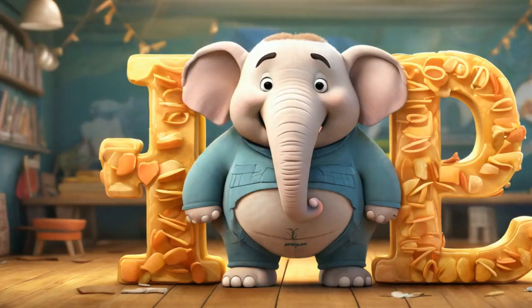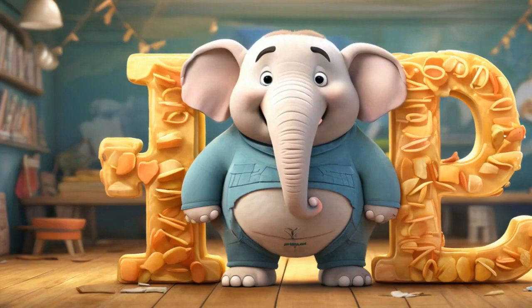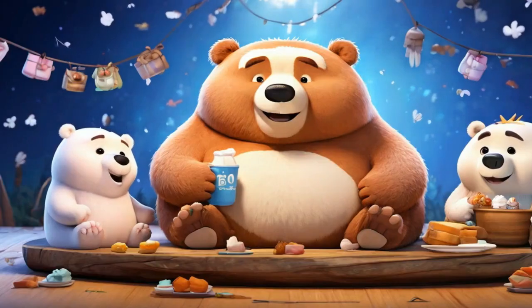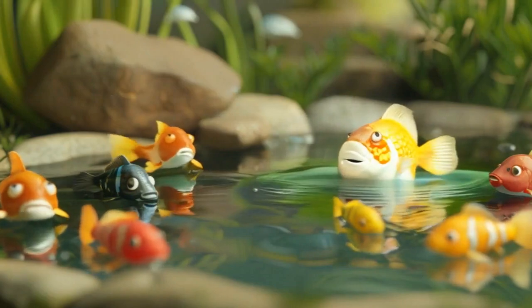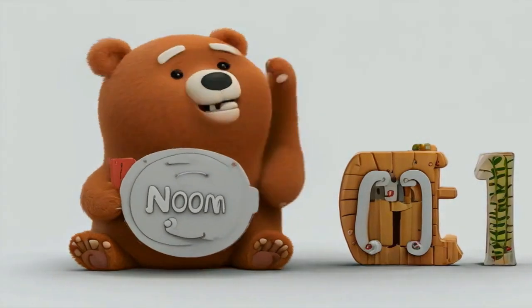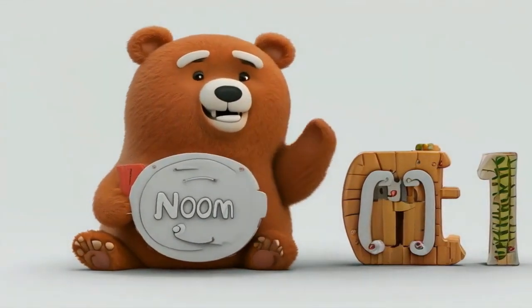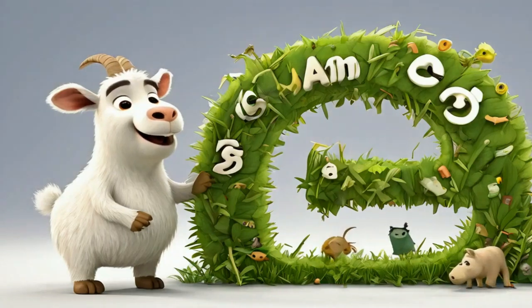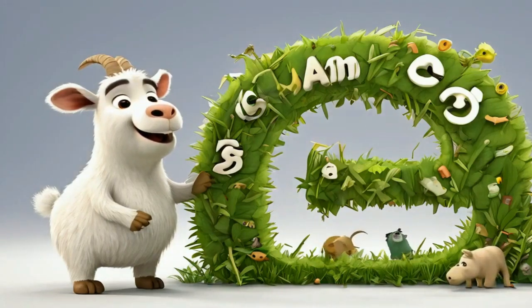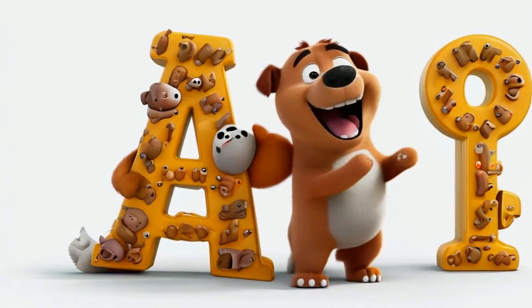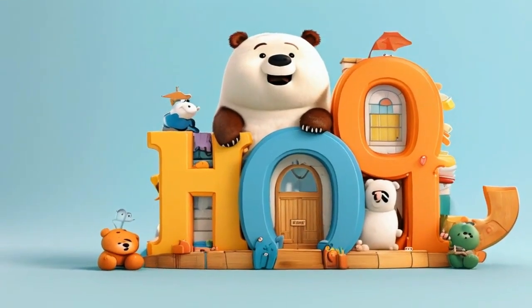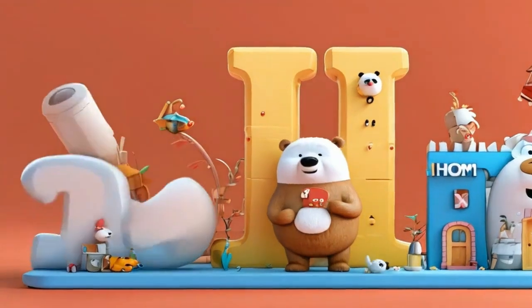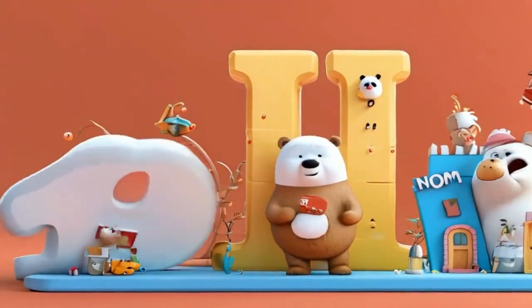E is for elephant, big and strong. We bear's alphabet, Nom Nom who sings. F is for fish who swims all day long. We bear's alphabet, Nom Nom who sings. G is for goat who eats grass. We bear's alphabet, Nom Nom who sings. H is for house where we all live. We bear's alphabet, Nom Nom who sings.